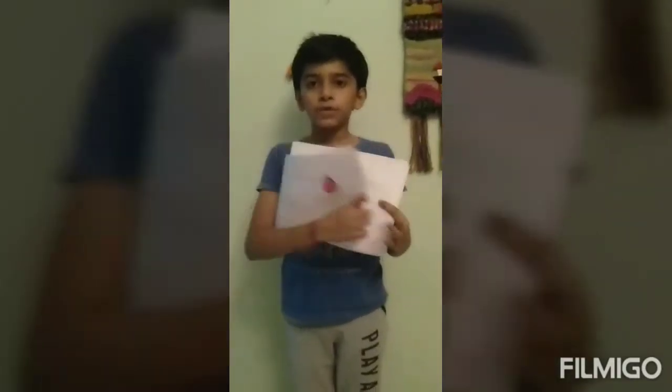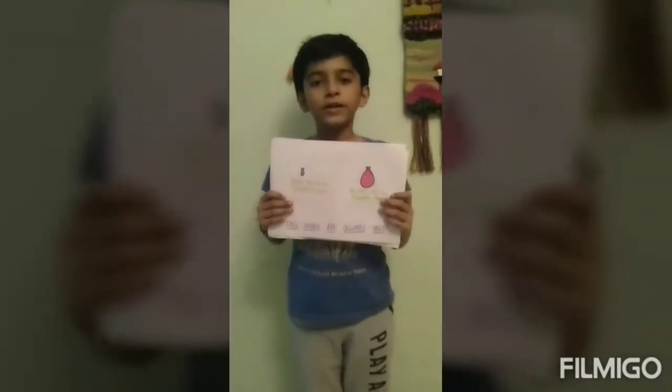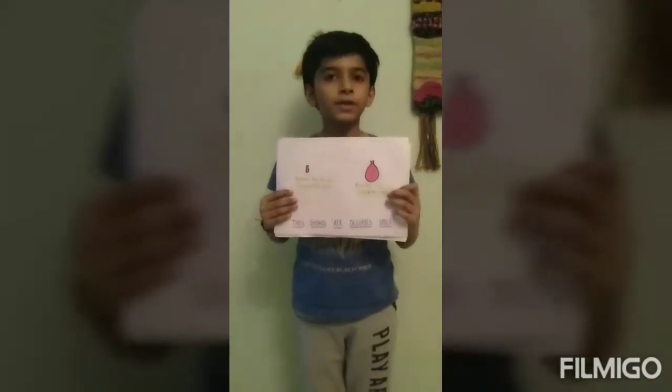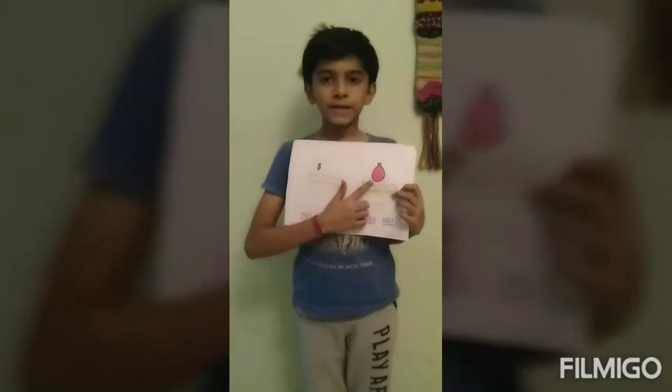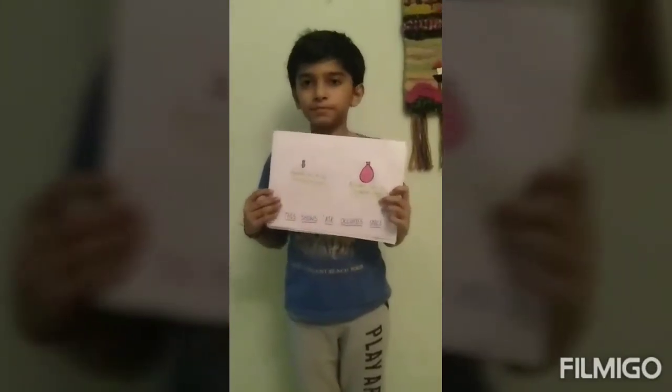Property number 2. Air occupies space. We can demonstrate it by blowing a balloon. The balloon expands because you are putting air into the balloon. The air occupies space. So the more air you put into the balloon, the more space it takes up.